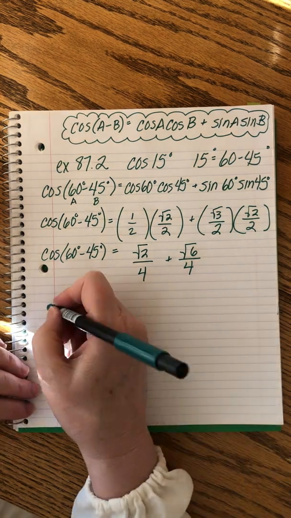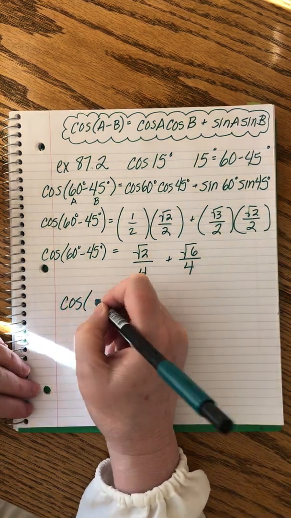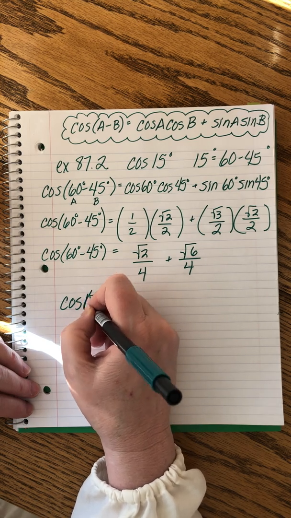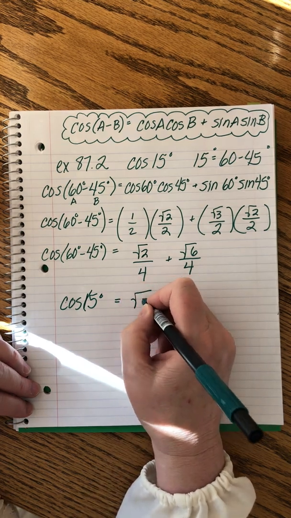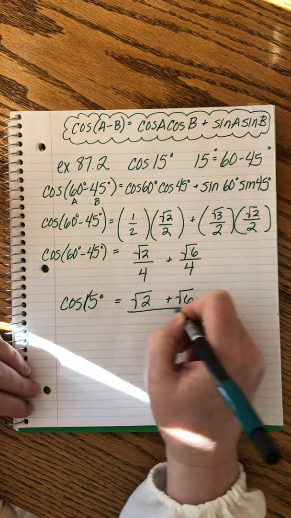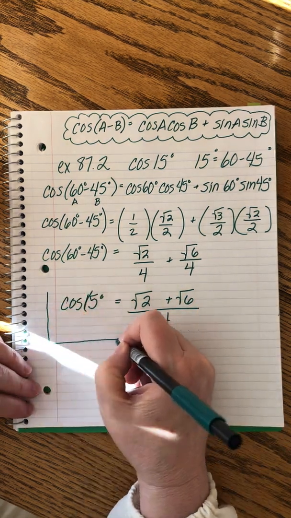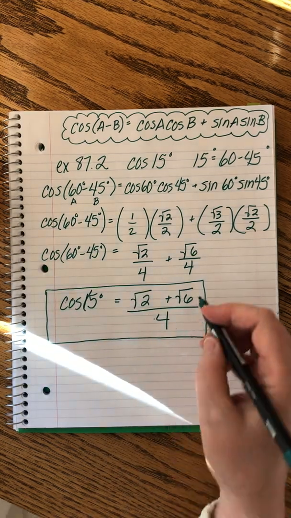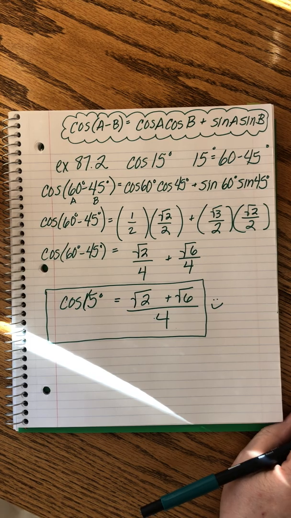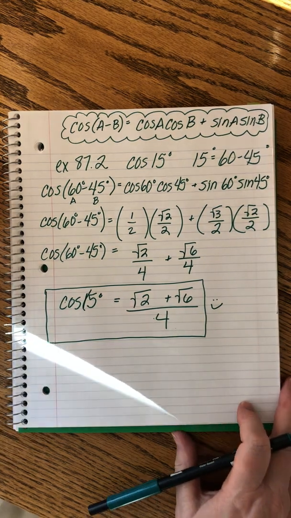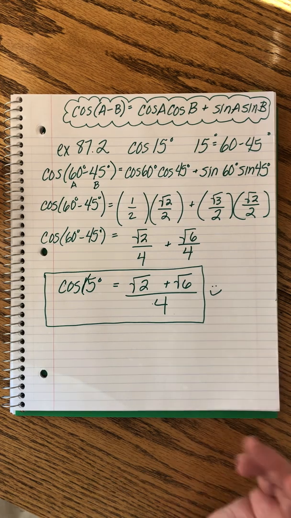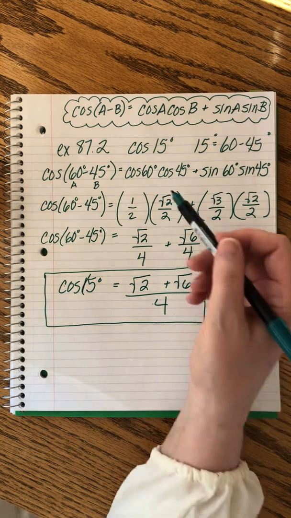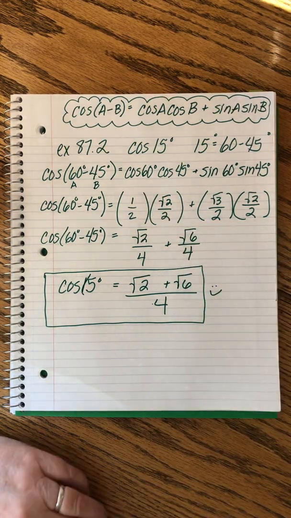So for my final answer, I can say that the cosine of 15 degrees equals that. Pretty cool, right? And with a calculator, we could quickly reduce that. Okay, of course, with a calculator, we could just punch in 15 cosine and get the answer for this too. But this is really nice to see that with the unit circle, we can calculate that value.